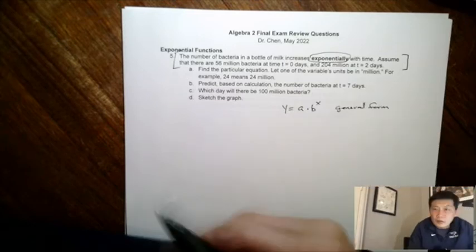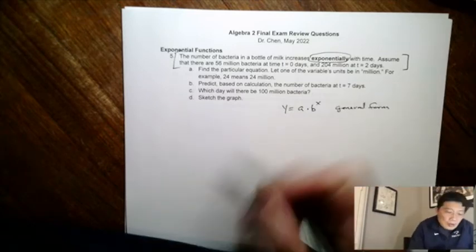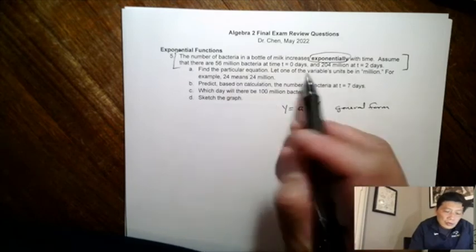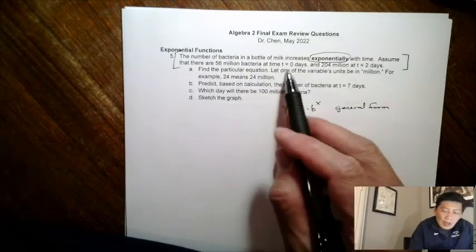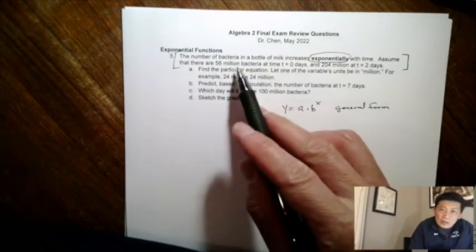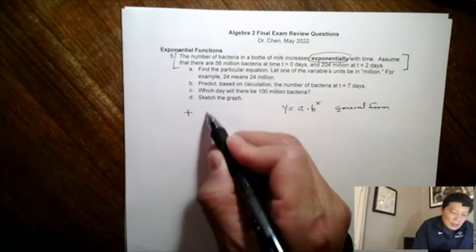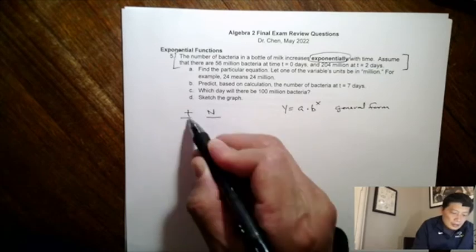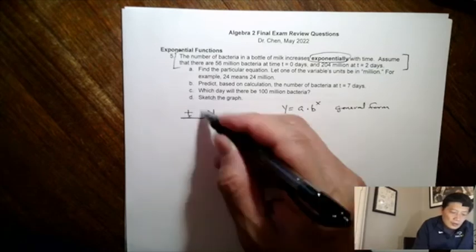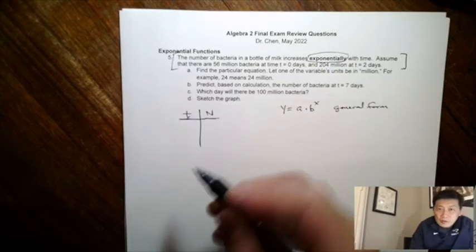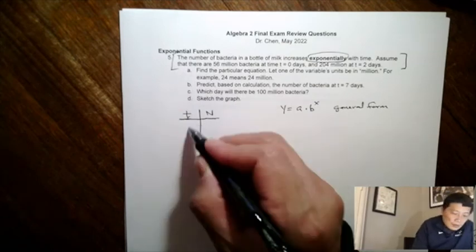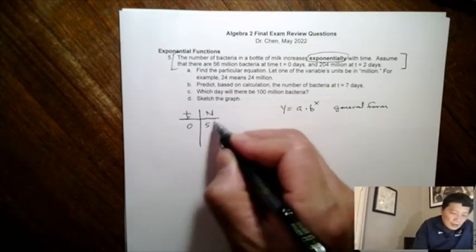for an exponential function. But it also gives you two data points, right? In this case, time is independent, number of bacteria is dependent. So we can say time, t, and n, number of bacteria. So I can just put it right here: 0 and 56 million, right?